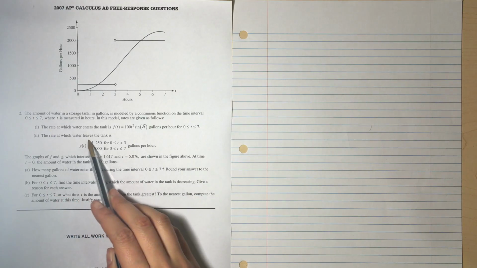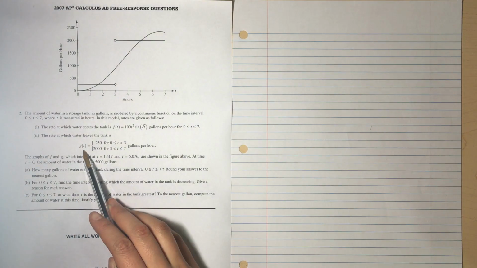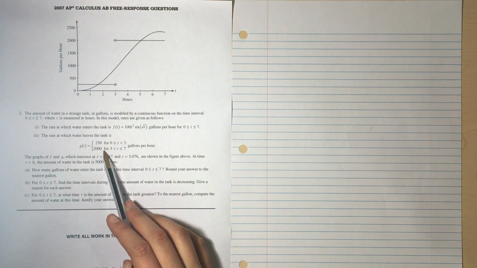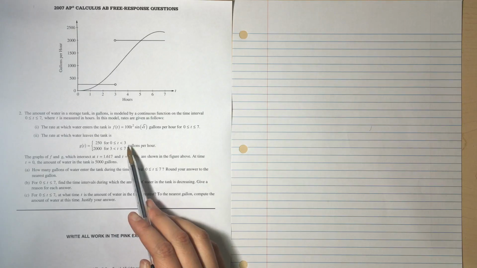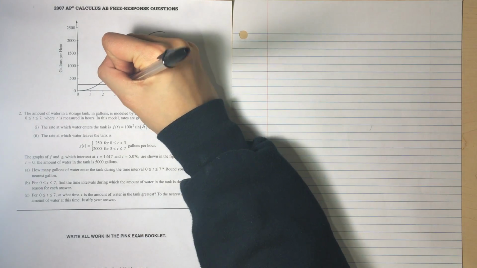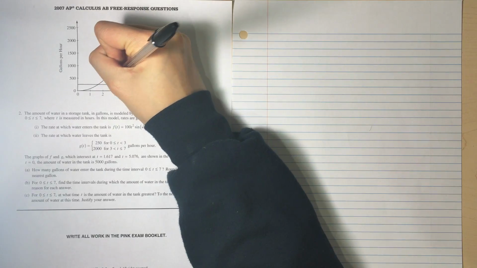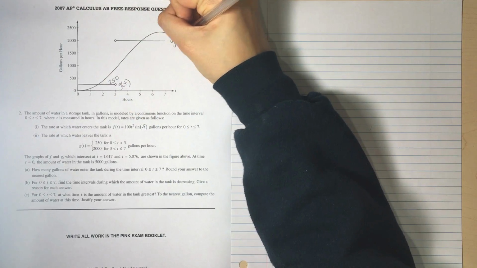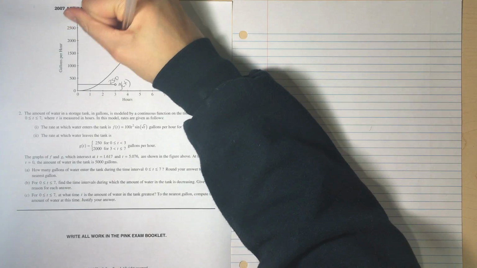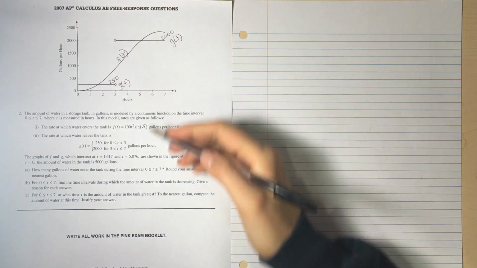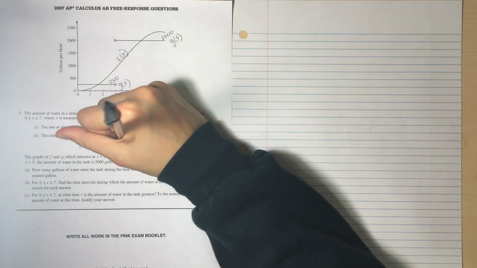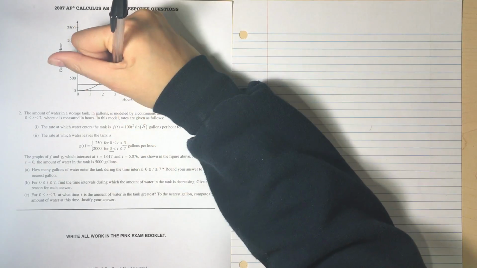The rate at which water leaves the tank is g of t, where g of t equals 250 for t between 0 and 3, and 2000 for t between 3 and 7, in gallons per hour. So first I'm going to label the graph. This is g of t equals 250, and this is g of t equals 2000. This is f of t.